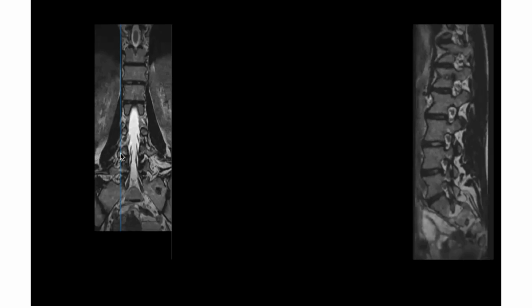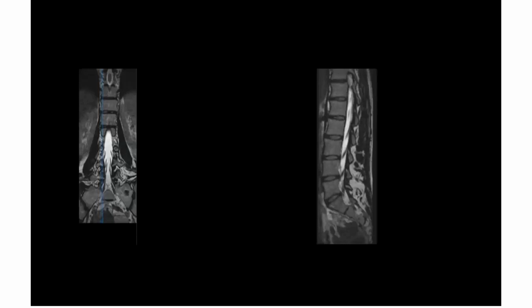Now we are going towards the paracentral area. As we go towards the paracentral area, the exiting root is here. What we are seeing is the traversing root now. So this is your L4. Am I clear on this? Yes, sir. Okay. Let me make another diagram here. I'll explain with this.